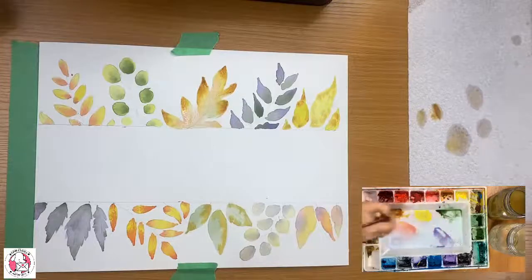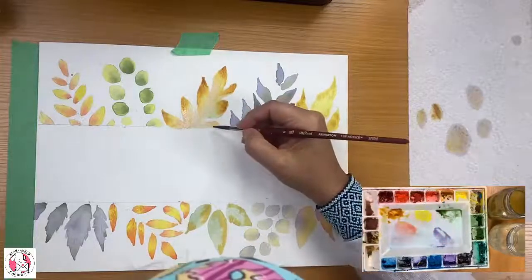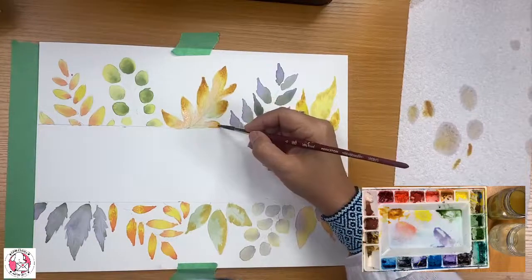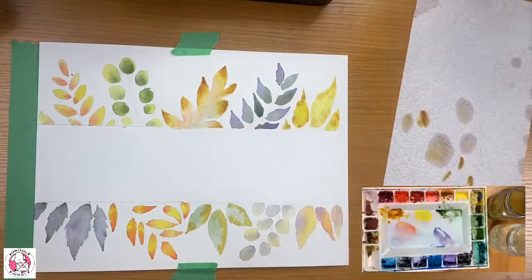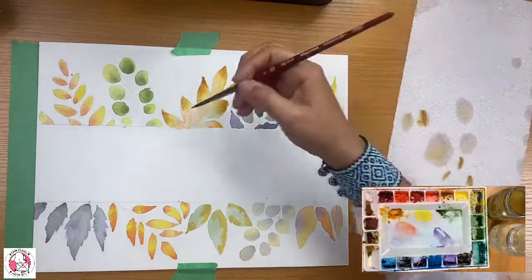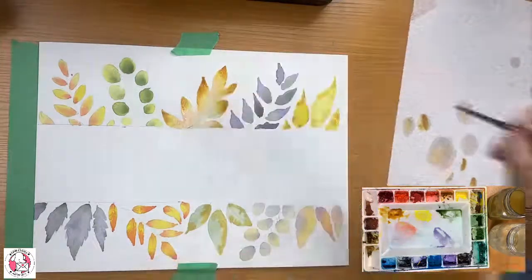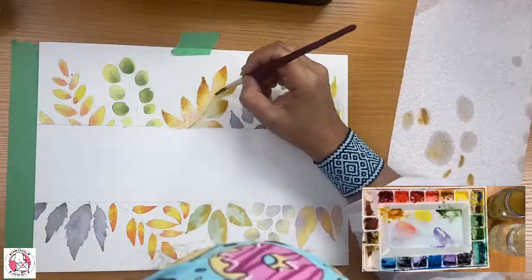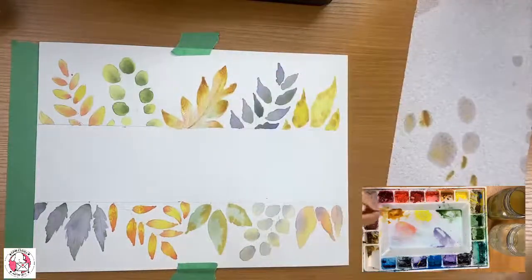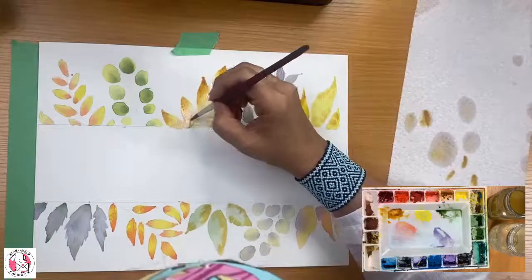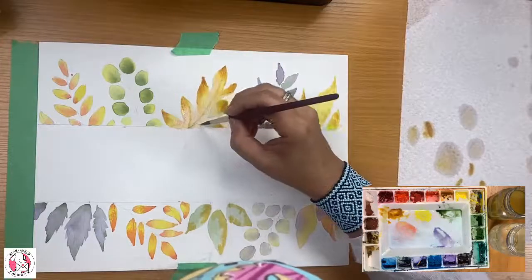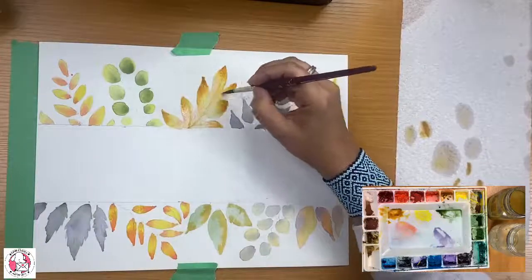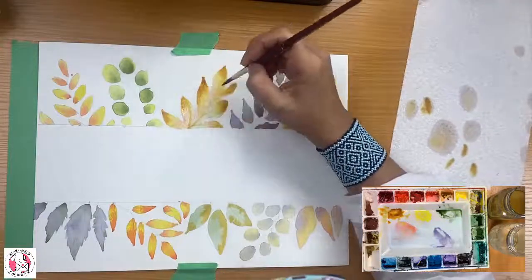So you just need to be using it. Just a little bit, add a little bit in the center, just to give it extra color in the stem. Everything is wet, so it's going to be moving, spreading, and it's okay. That's what I want.